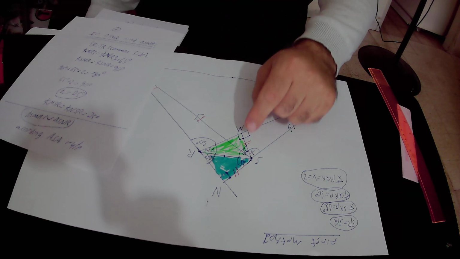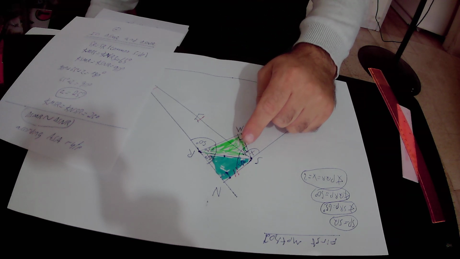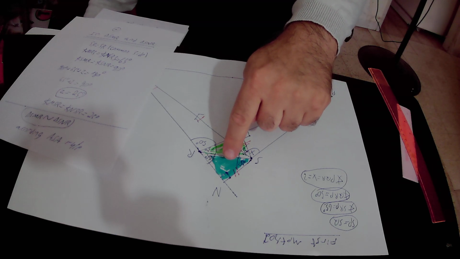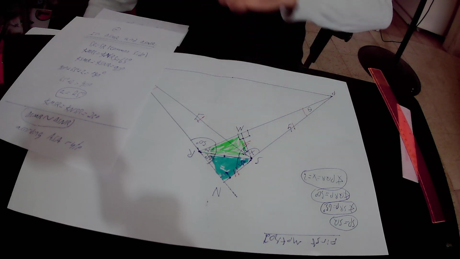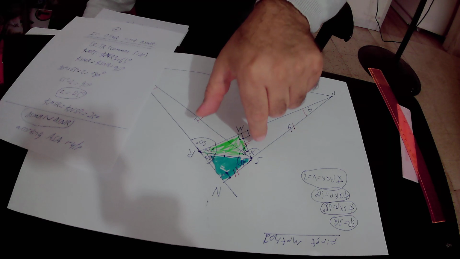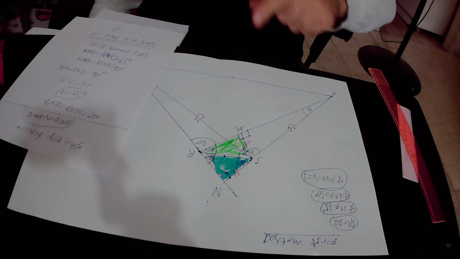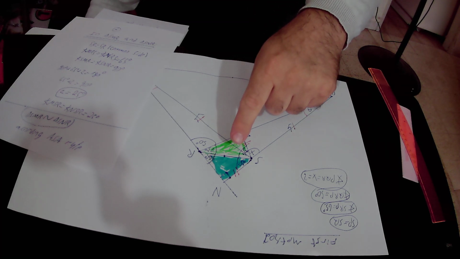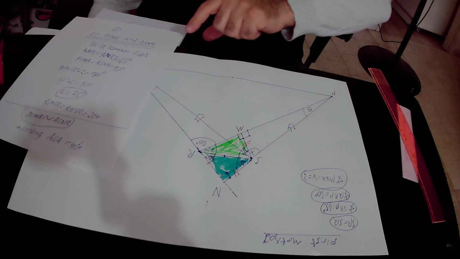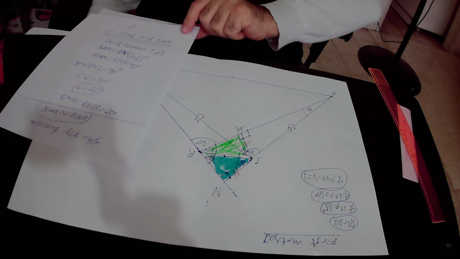So we actually proved that all the angles in the green triangle are correspondingly equal to all the angles of the blue triangle. And we have also the common side SR. So we actually proved that the green triangle is congruent to the blue triangle according to the side angle rule.